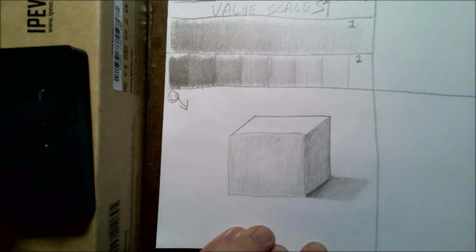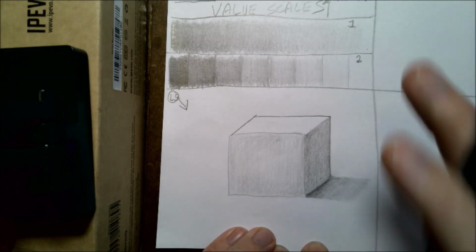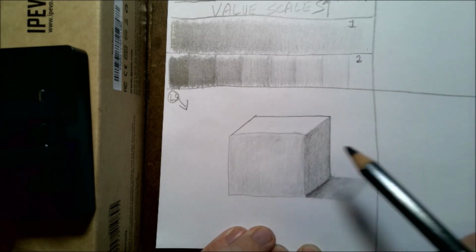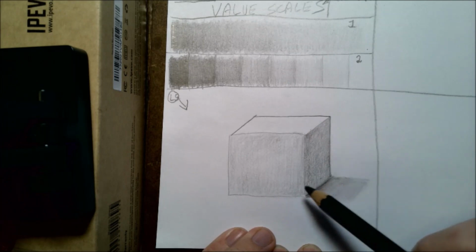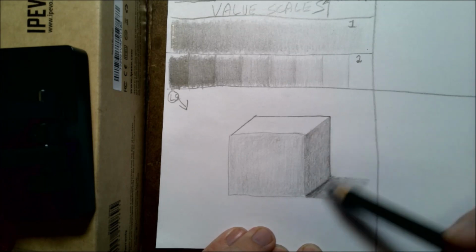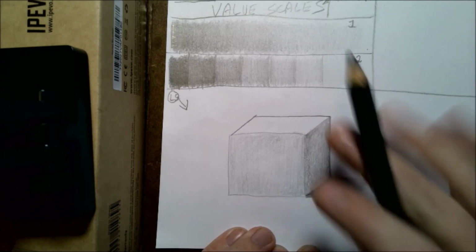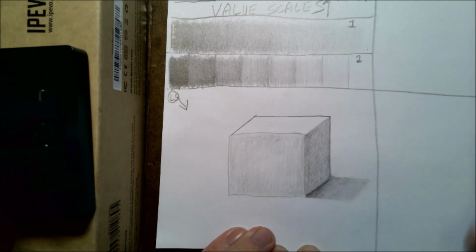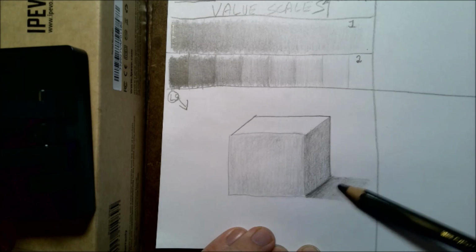And like I said, sometimes you have to use your artistic interpretation when you look at an object. Sometimes there's a white edge against a white background and it kind of almost looks like it's disappearing, and then you can shade that edge just a little bit to make it pop out for your audience or your viewer. Okay, so here we go.